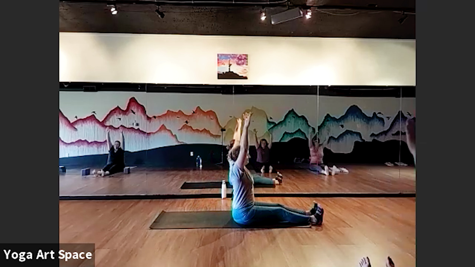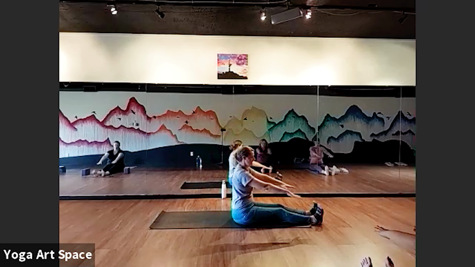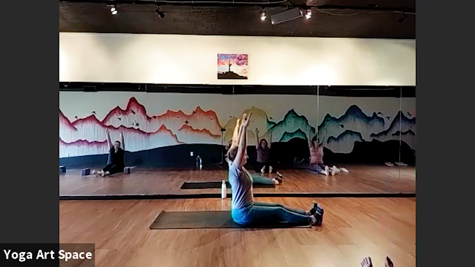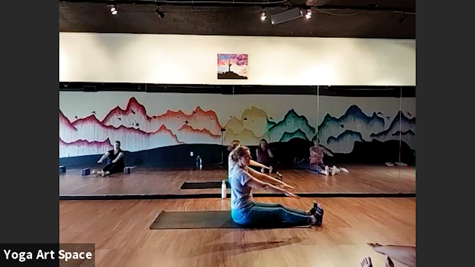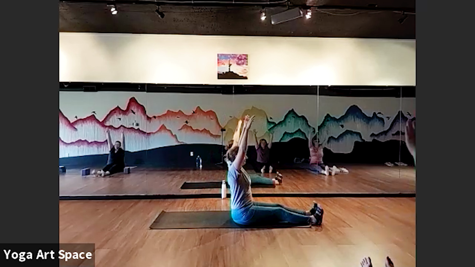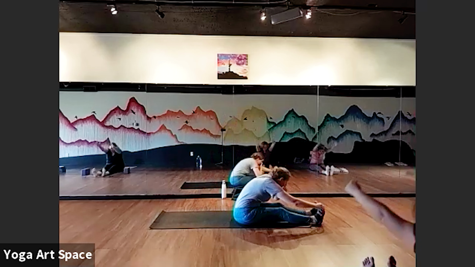Inhale. Exhale, arms return. Two more. Feel that lift really tall. And exhale. This last time, leave the arms up. Try to lift even taller. One more inhale. Exhale, release forward.